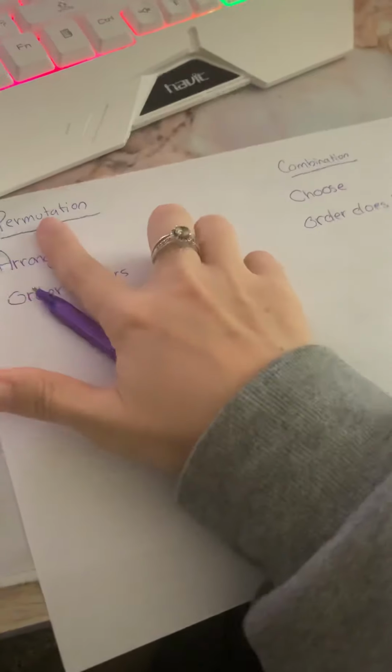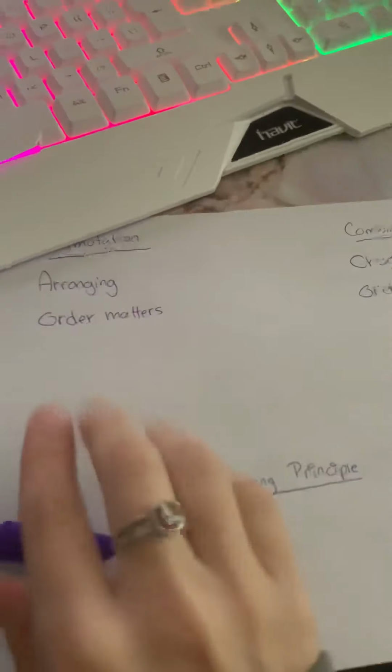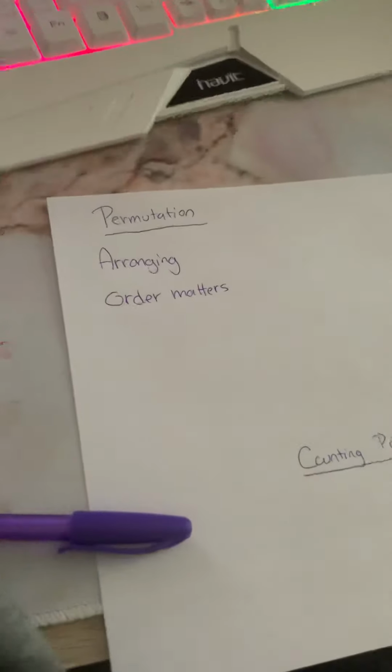So today we're going to talk about how do you know whether something is a permutation or a combination. We already talked about how to put them in the calculator, but now we're going to learn how do we tell the two apart, right? They're very similar, but they are different.